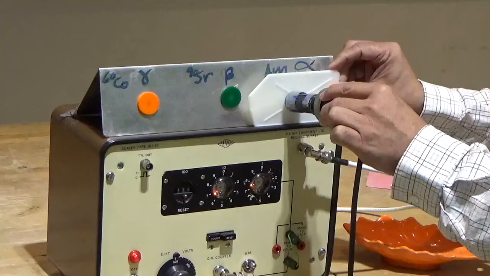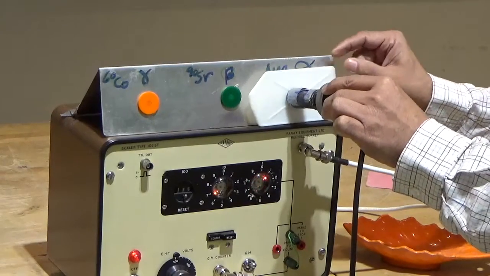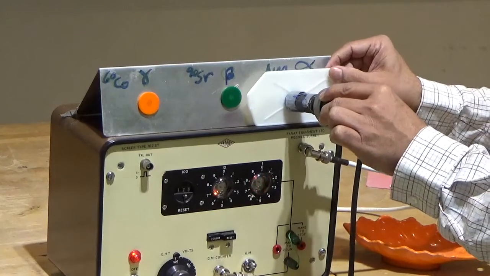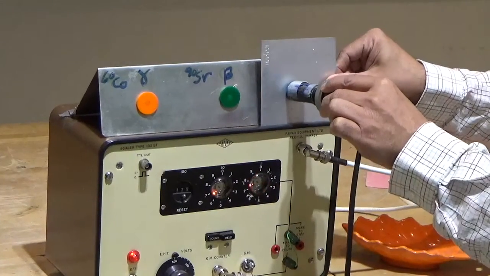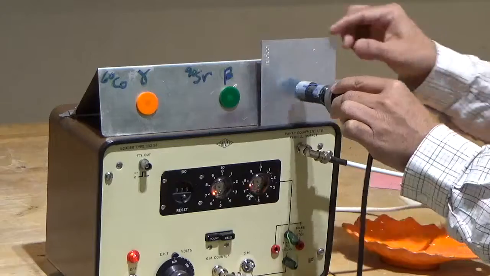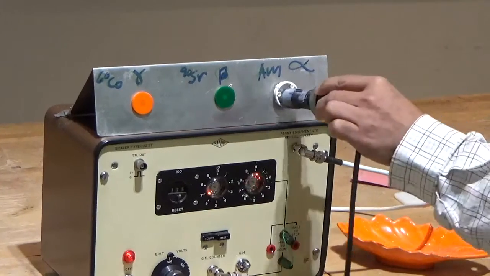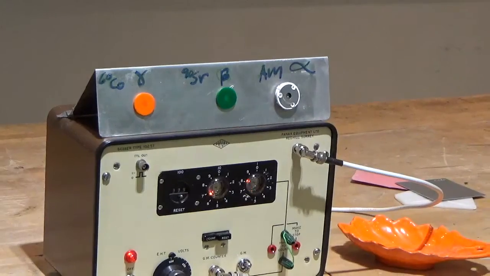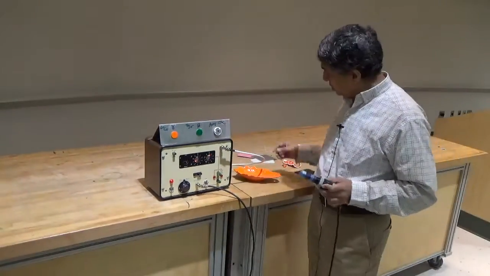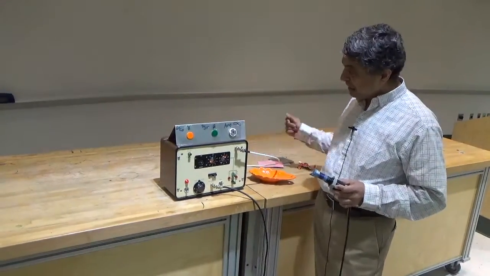You can use plastic. It pretty much stops it, right? There's a little bit of chirping, but not very much. But if I put an aluminum plate here, it stops it too, right? Whereas without anything, it's just chirping very high. So these alpha particles, you can stop even with paper or plastic.